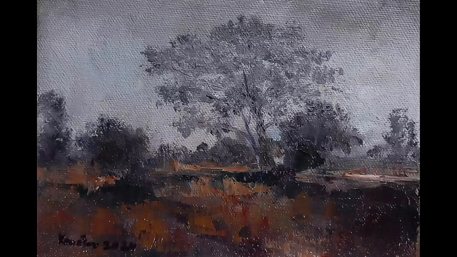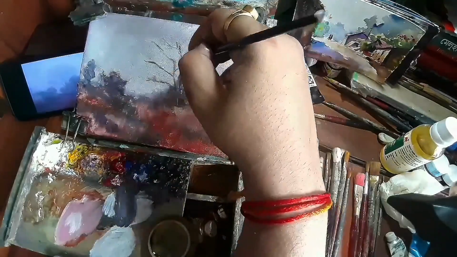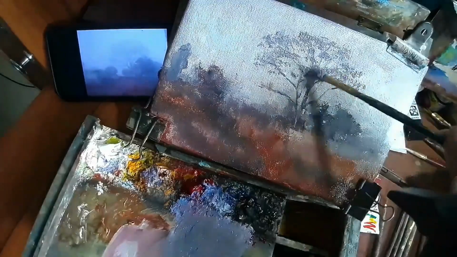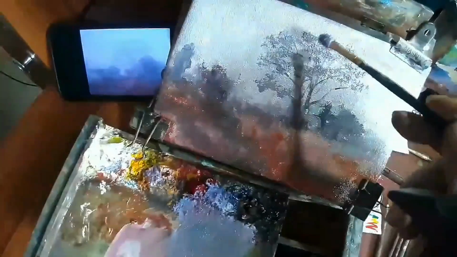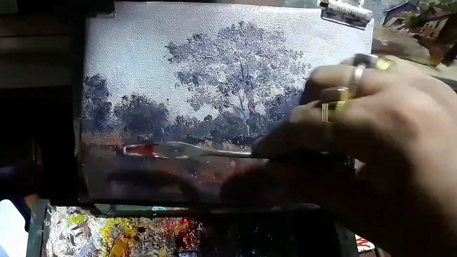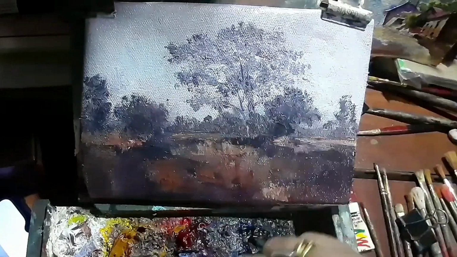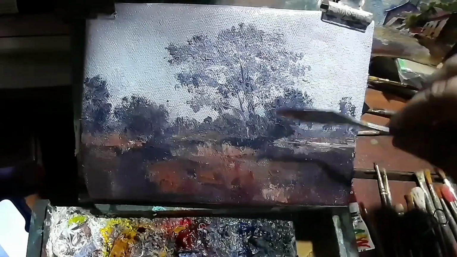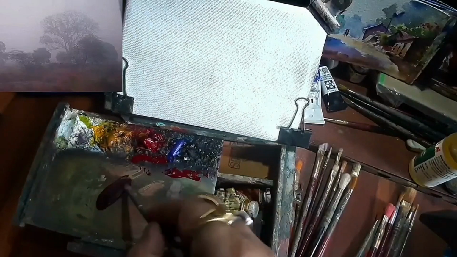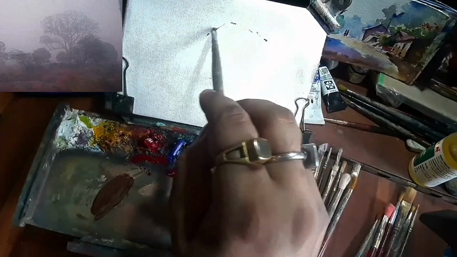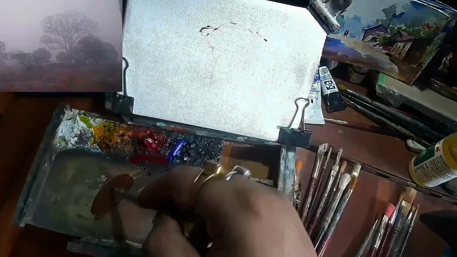Hey everyone, this is a video on tonalism in an impressionistic manner. In this one we are dealing with an impressionistic approach that might be useful when somebody is doing plein air painting, maybe. So stay tuned. So here we are starting on a white piece of canvas, and that is the source photo that you are seeing on the left.